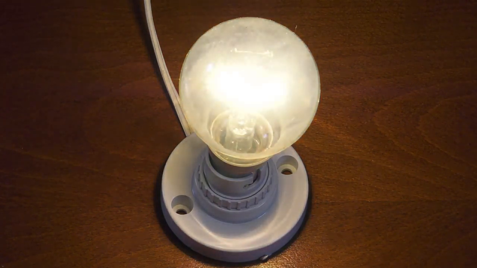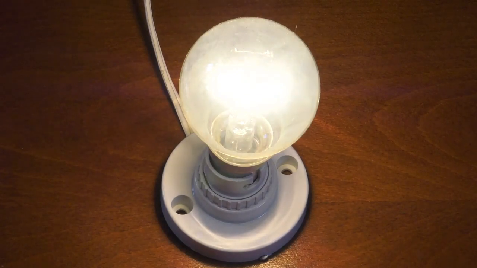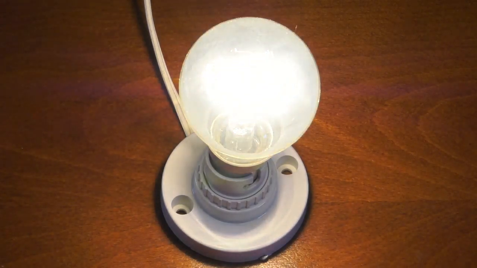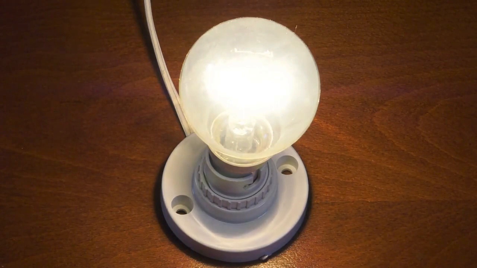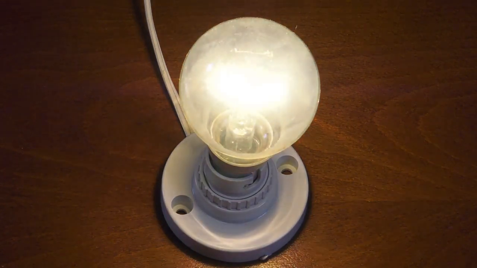You can also use it for something called cycle control, and you can also use it for a phenomenon called cyclotronic control. So that is how a triac works.